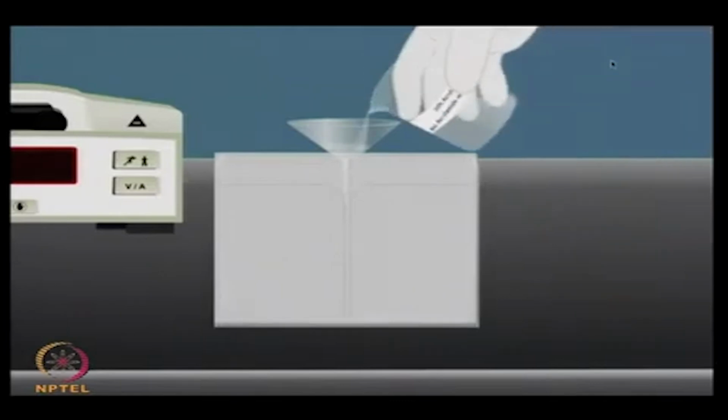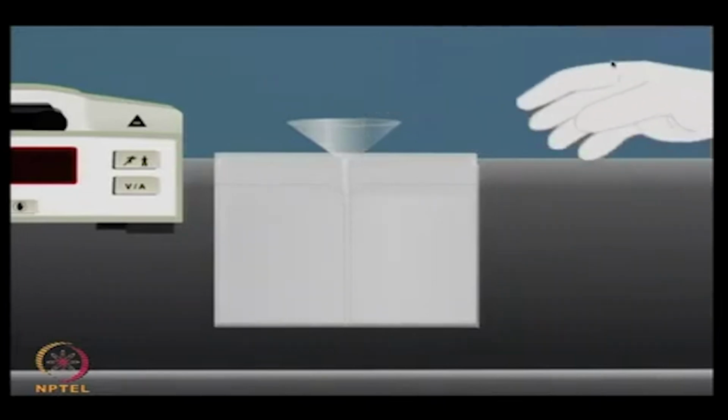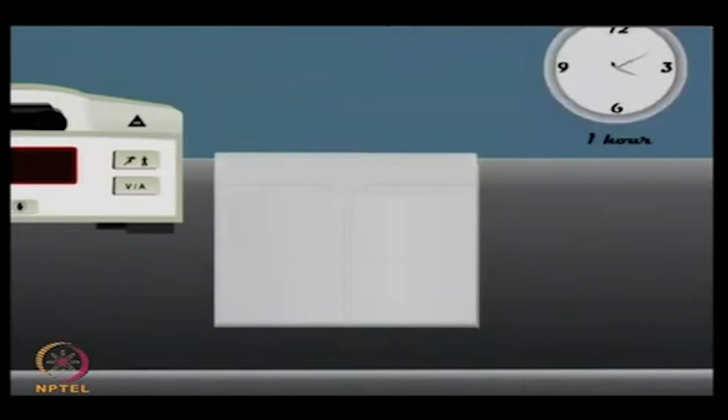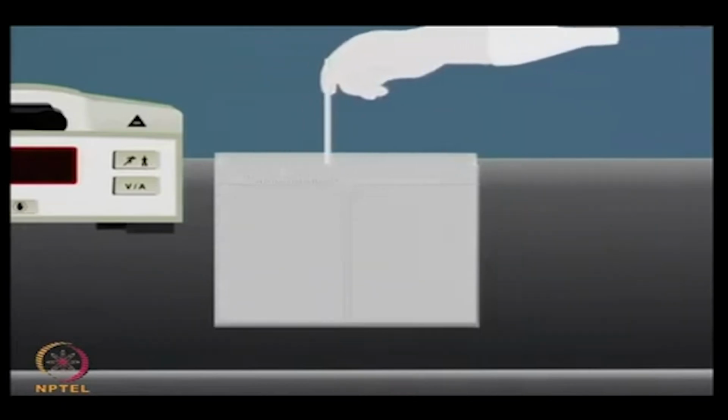So, SDS-PAGE, which constitutes the second dimension of two-dimensional gel electrophoresis, involves assembly of the gel apparatus, gel casting, equilibration of IPG strip, followed by placement of the IPG strip on the gel and protein separation. So, prepare the gel casting solution consisting of acrylamide, bisacrylamide, Tris chloride, SDS, APS and TEMED.